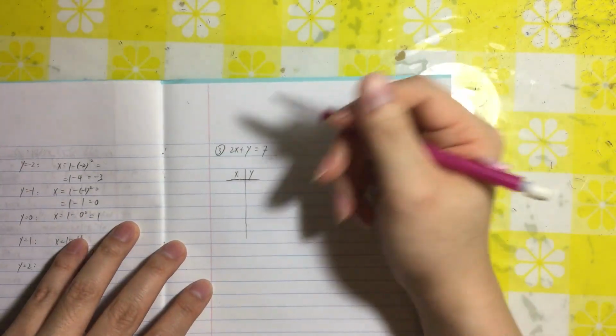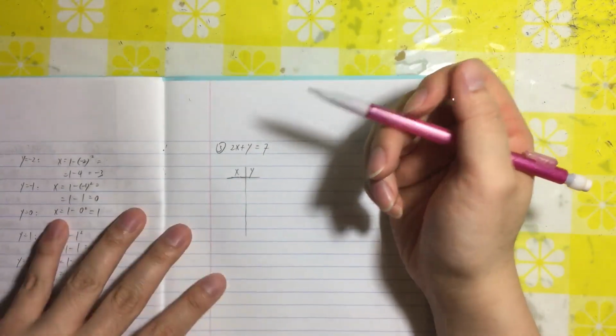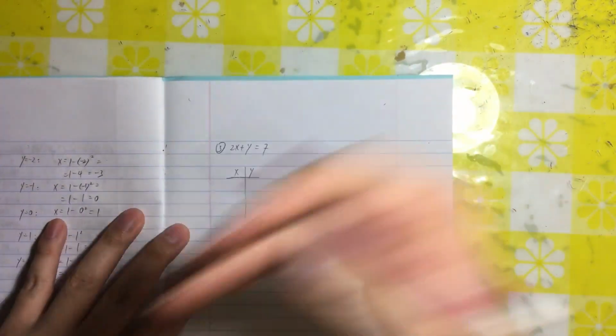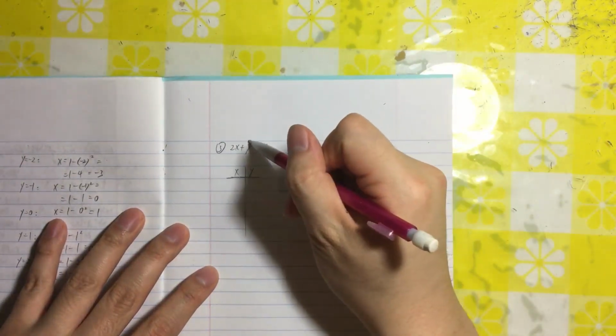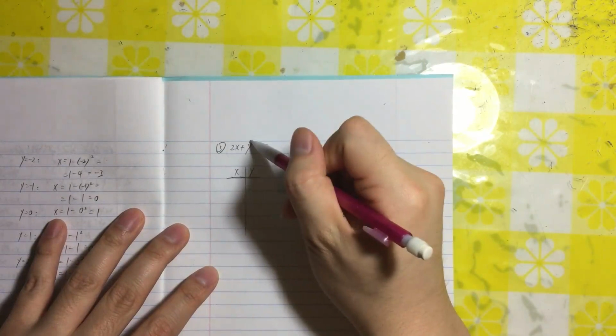So plot some values for either x or y. We can either plot x or y, whichever is easier. So here it looks like y looks simpler. X has a coefficient, y looks simpler.